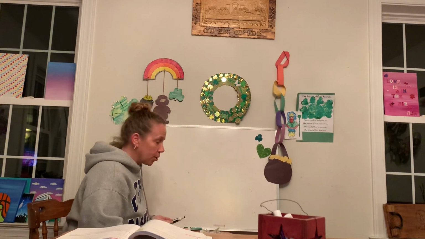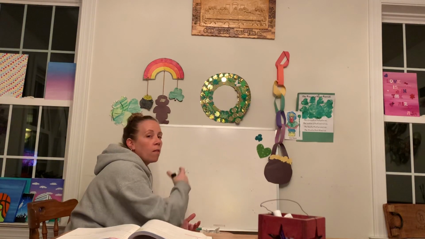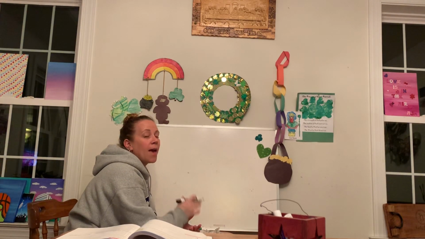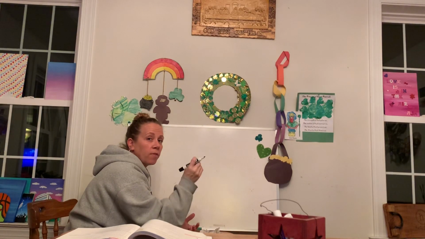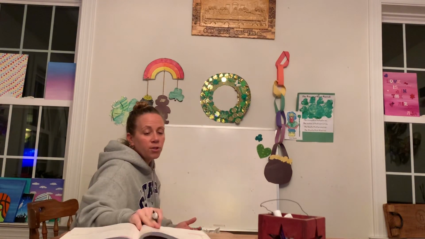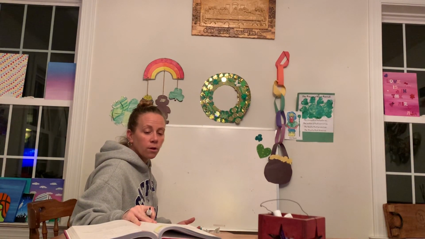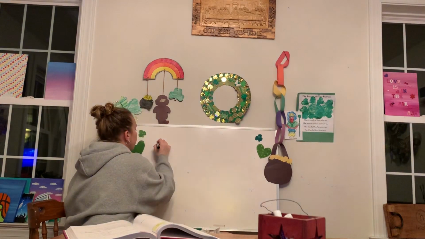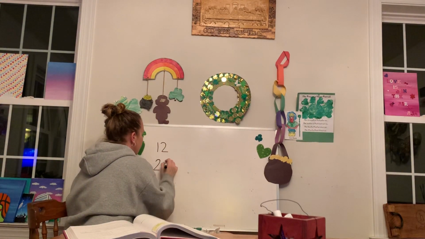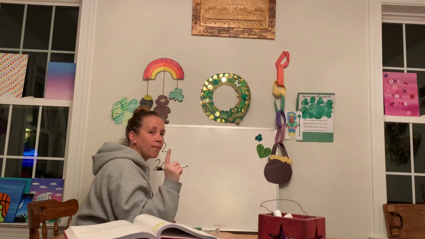Greatest common factor means we have to find all of the factors of one number, all of the factors of the second number, and then choose the greatest factor that they have in common. So let's use 12 and 20. So the first thing we have to do is list the factors. That's different than prime factorization.